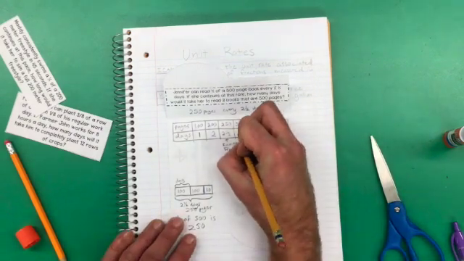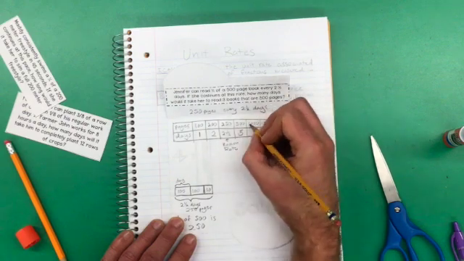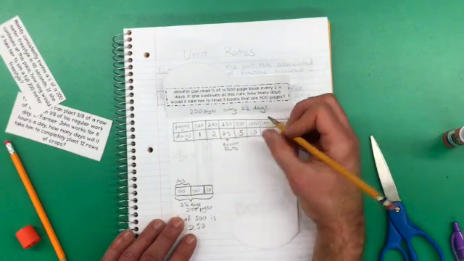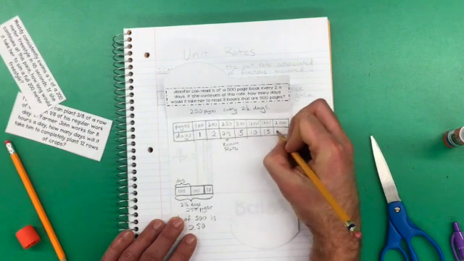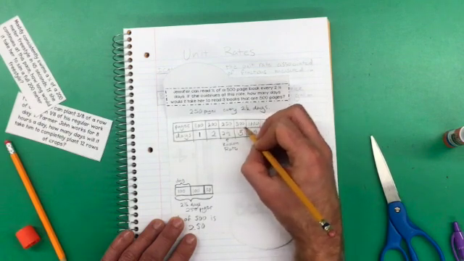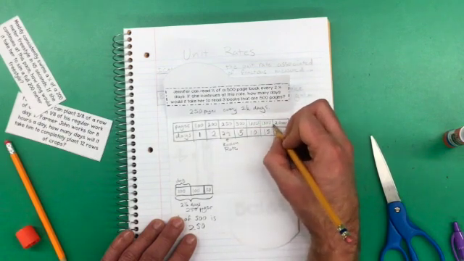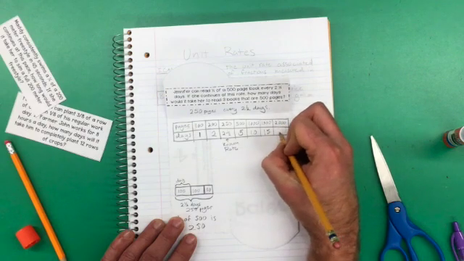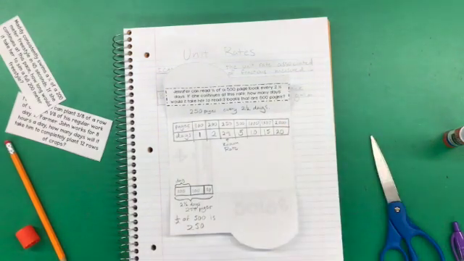2.5 times 2 is 5. Okay, and then we double that, so this is going to be 10. It's going to be 15 days for another 500 pages. So every 500 pages takes 5 days. And then another 500 pages to get to 2,000 is 20 days.